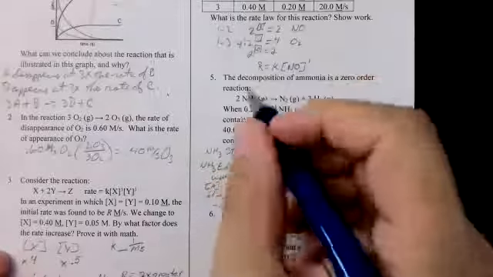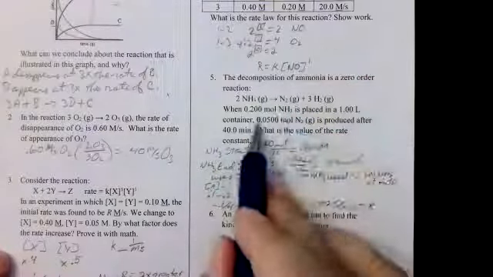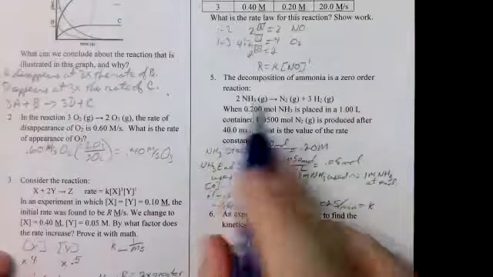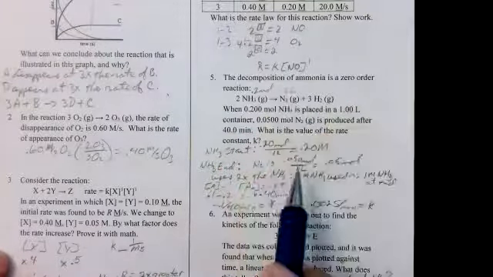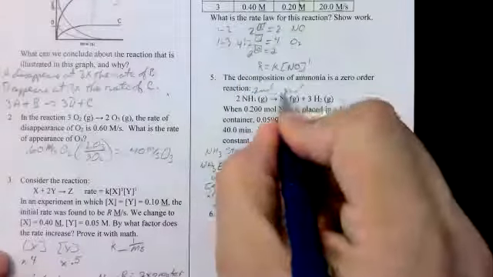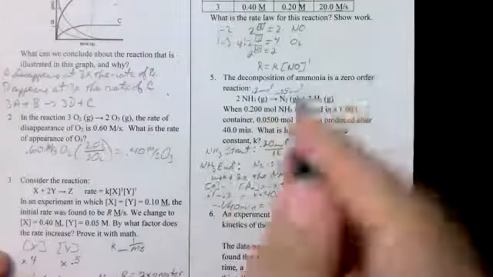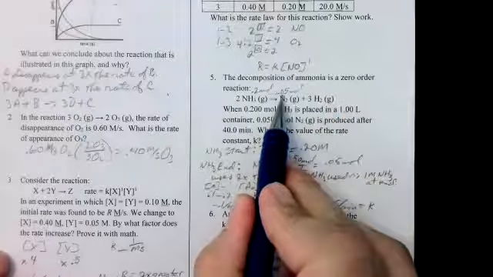So what we start with is 0.2 moles of NH3. And we create, sorry, it's 0.05. That's where it doesn't work. I was thinking, sorry, 0.05. My mistake. Bad reading again. 0.05, 0.05, 0.05.